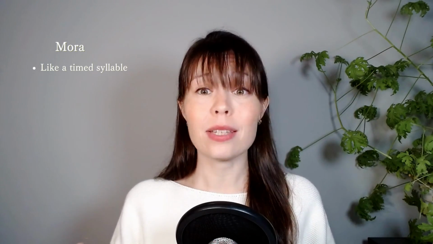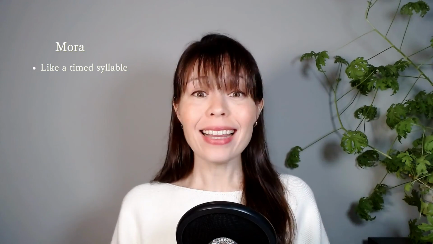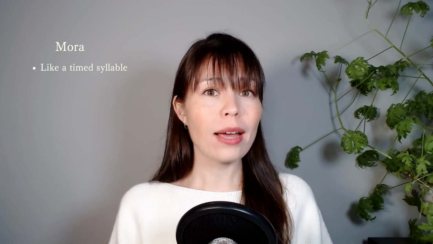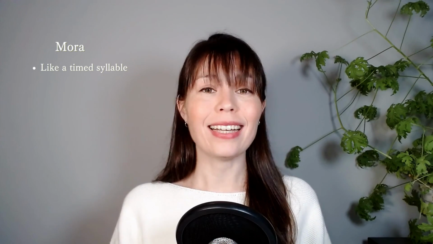Now let's look at Japanese. Even though many people say that Japanese has syllables, that's technically not true. Japanese has moras. Moras are similar, but not quite the same as syllables. The easiest way to describe this difference is basically to say that a mora is a timed syllable. So one mora is 1 unit of time, or the way I like to think of it is 1 mora is 1 beat. A mora is called mōra or haku in Japanese.